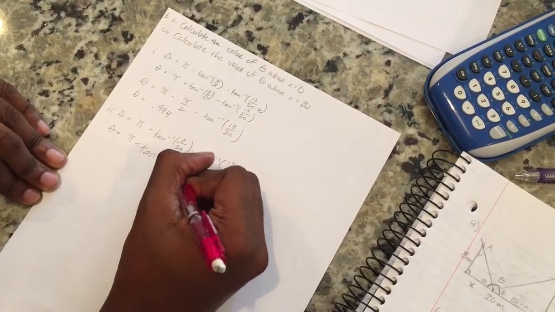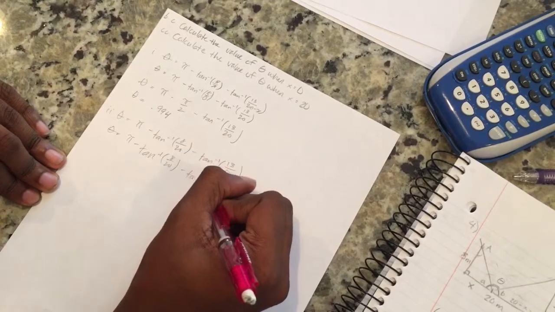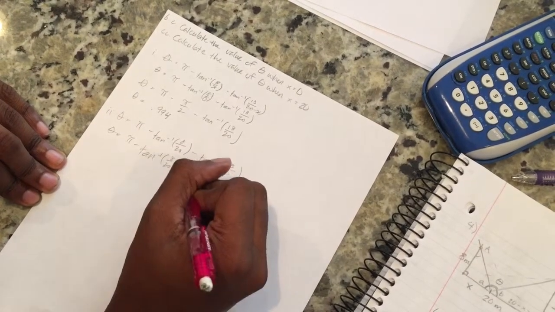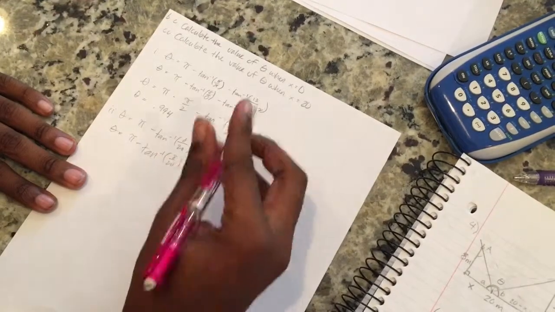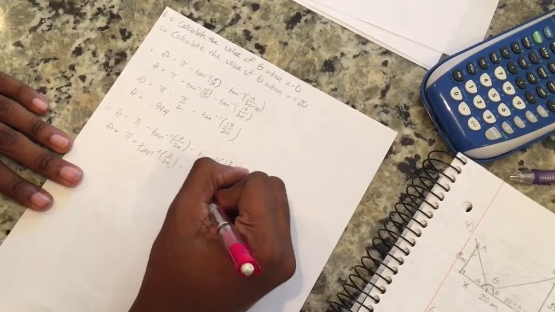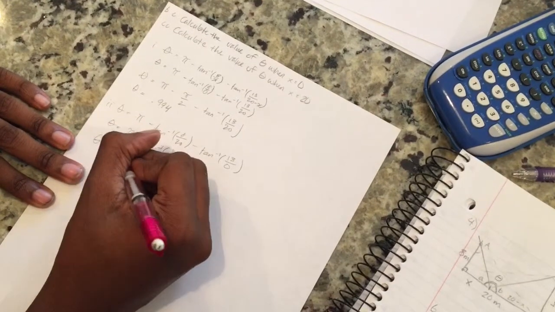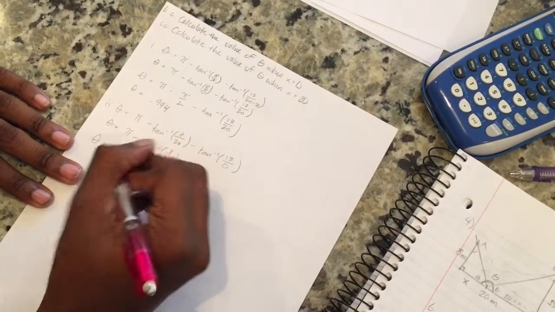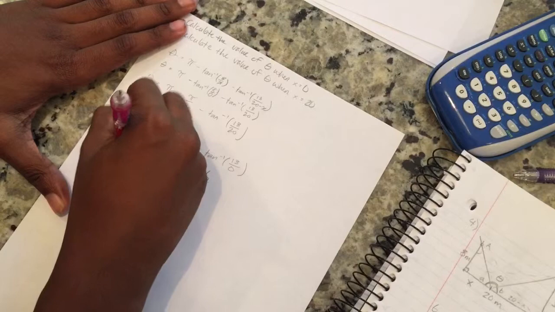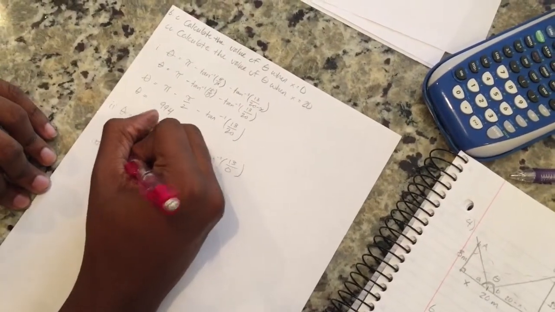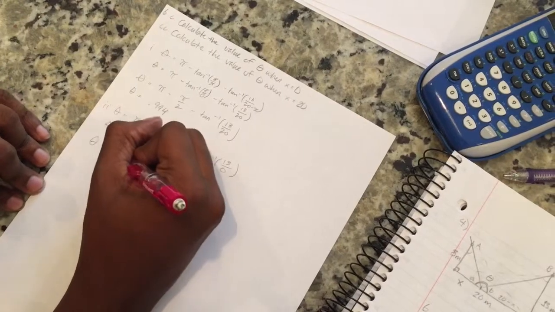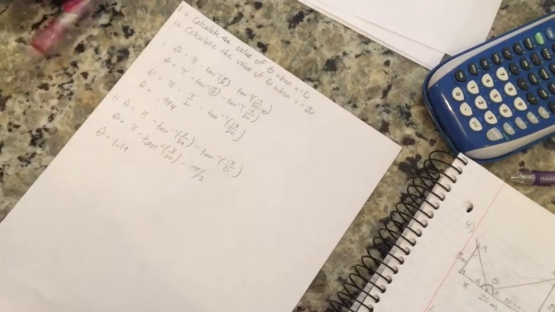So you write it like this, and then you plug it into your calculator, and your final answer is 1.19 radians.